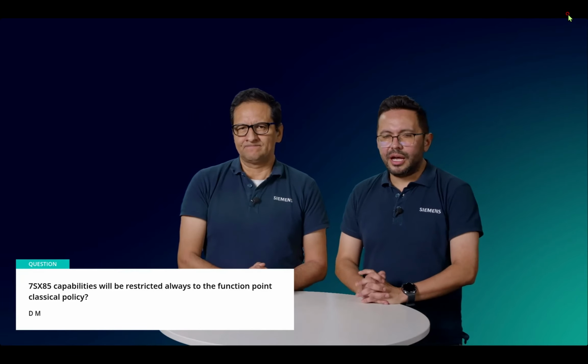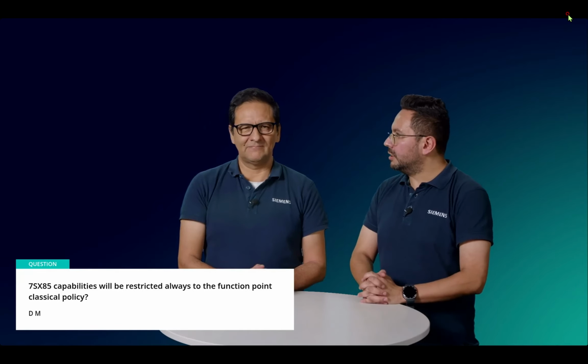Okay, I guess that could be the latest question, Jose? I think so, yes. So this is for you. What communication protocols are supported by the SIPROTEC 7SX85 for merging unit and SCADA? If you are using the 7SS85 as a merging unit, then in the BD module you can use different protocols, for example 104, 61850 MMS, PMU protocol.